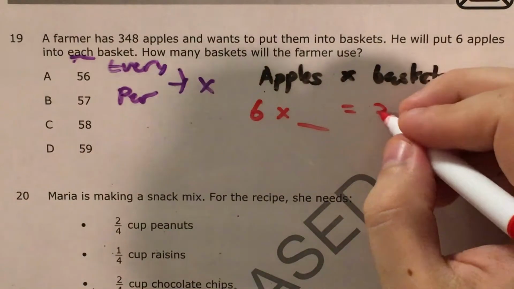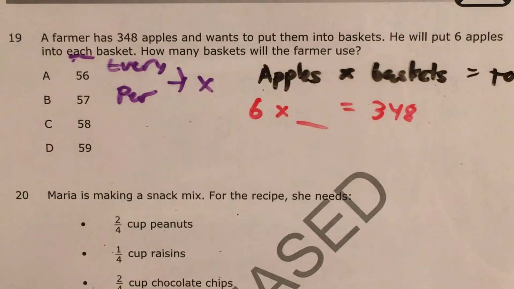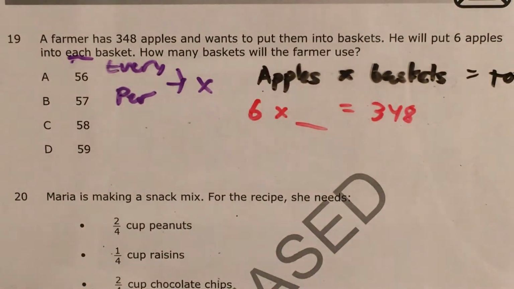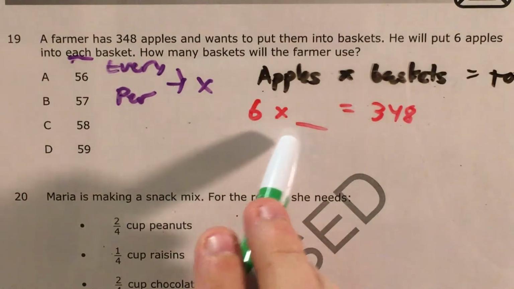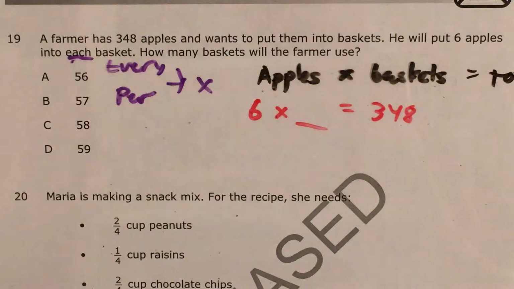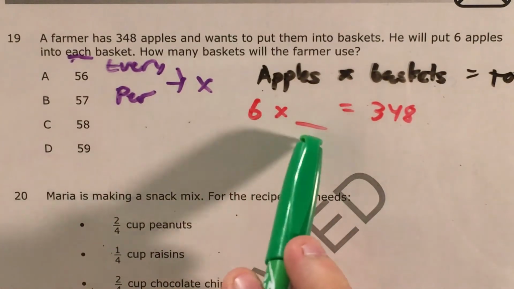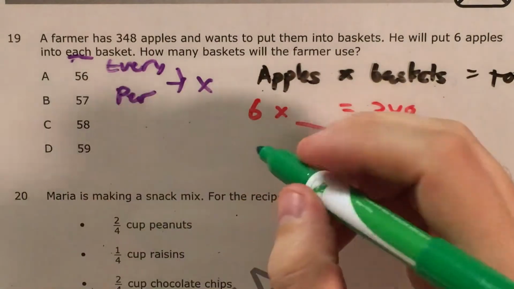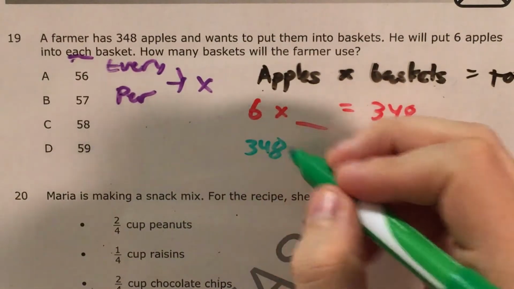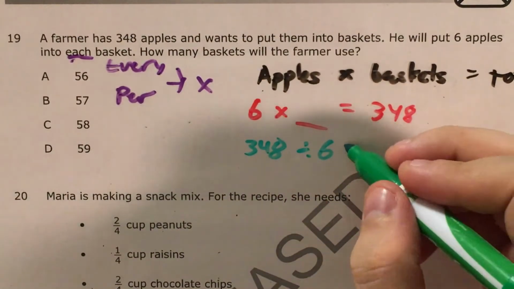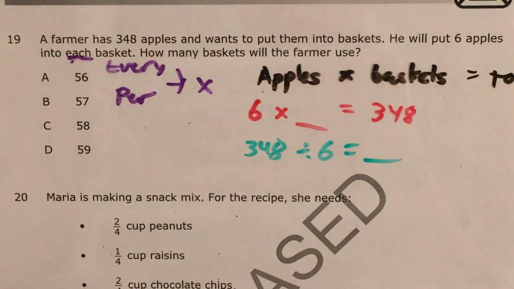the 348 total apples. And now I have to flip this around using a fact family trick, because I have an unknown number that's kind of hanging out with some other stuff, and I want to get it by itself. So I'm going to say that if I know that 6 times something equals 348, then 348 divided by 6 has to equal that unknown number. So now I have a division problem.